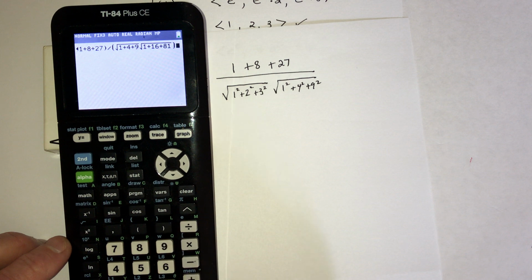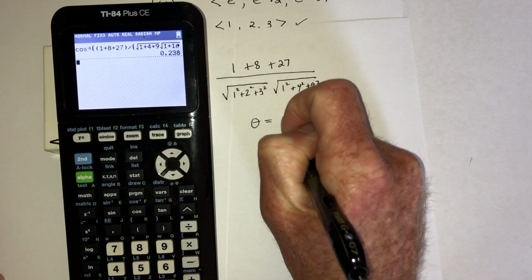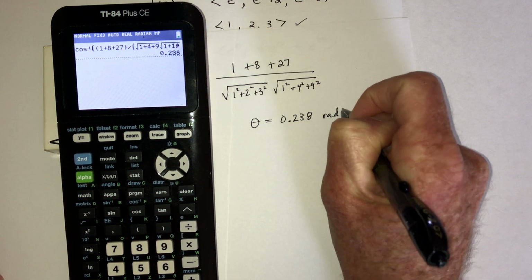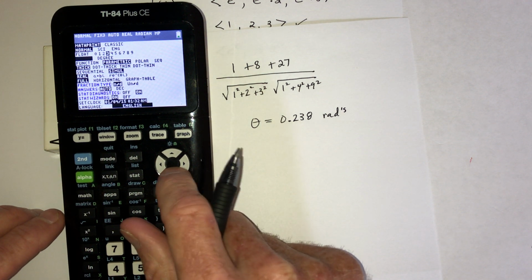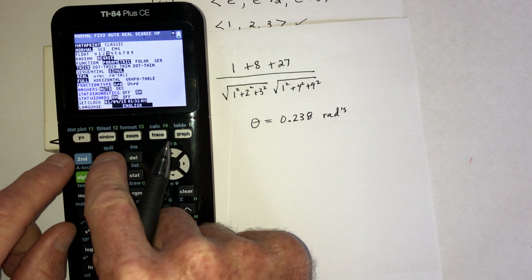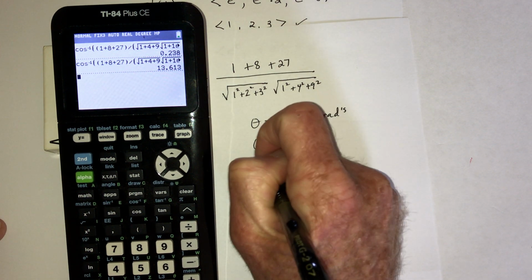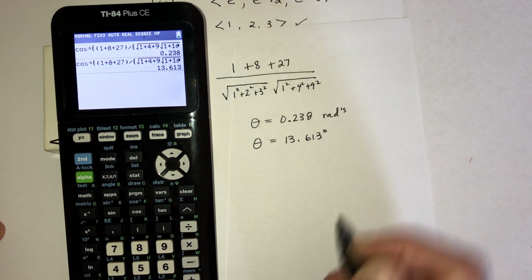Right now it's in radians, so the angle is equal to 0.238 in radians. If we want degrees, just change this to degrees, second quit, second enter to get it back, or it's 13.613 in degrees.